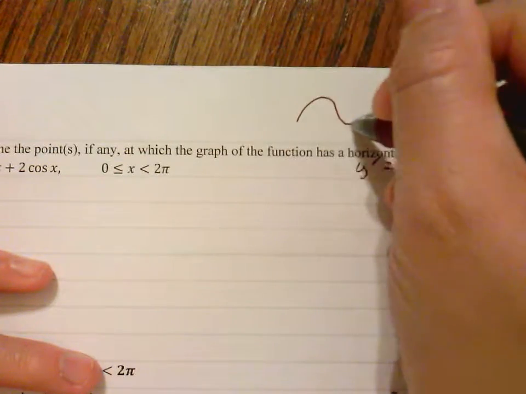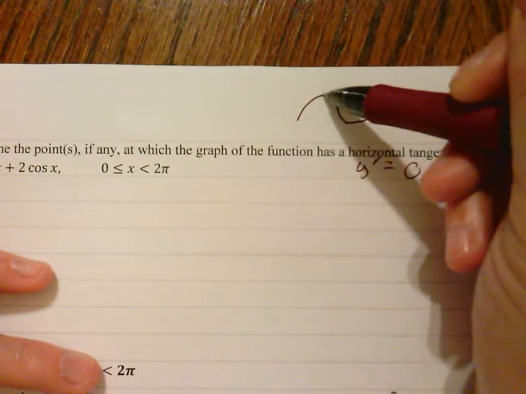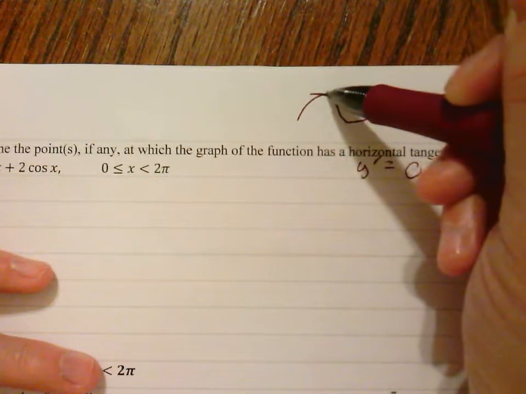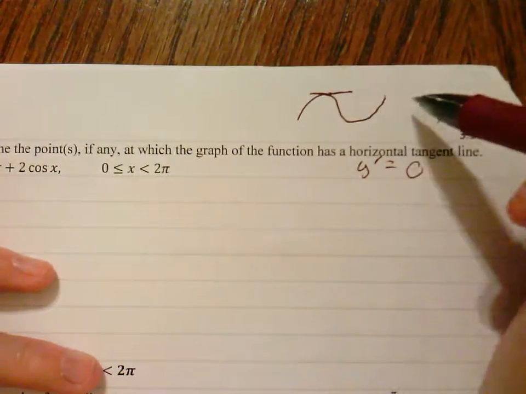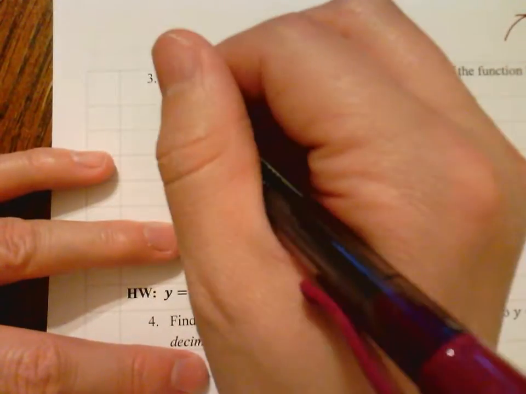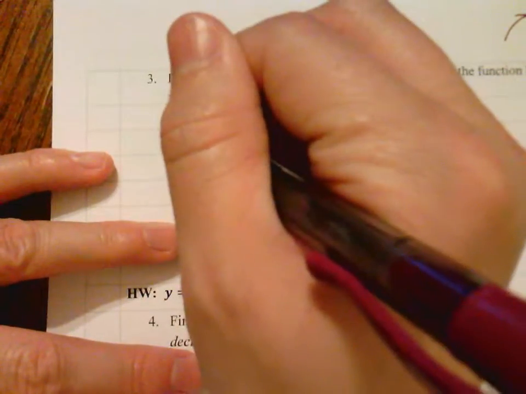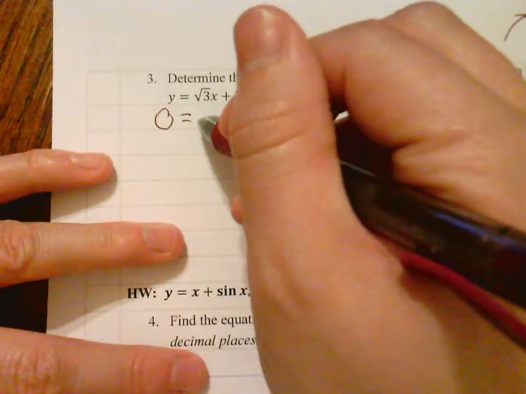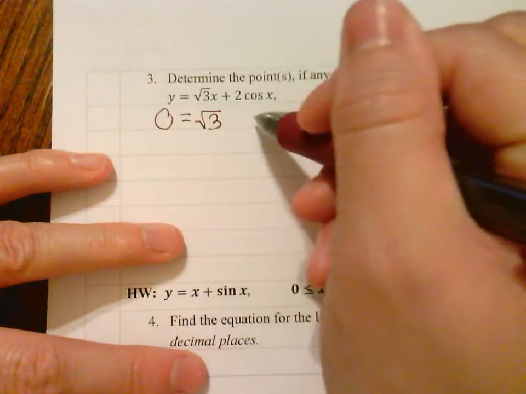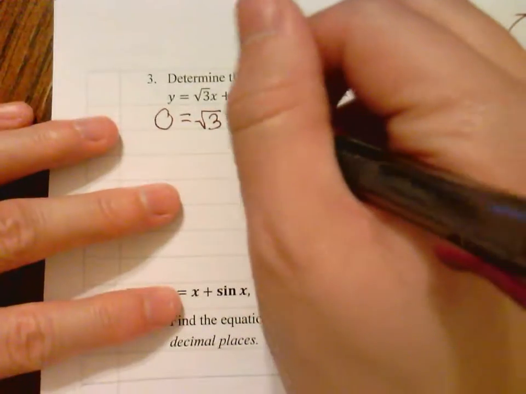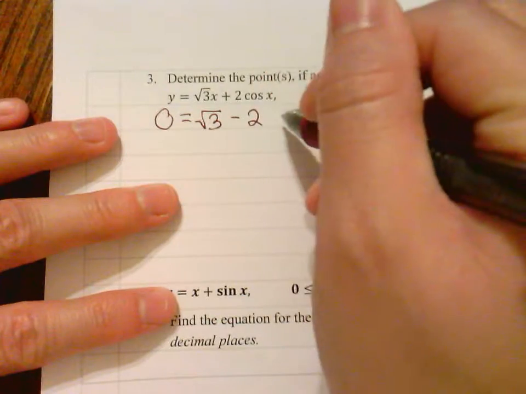Because if you're looking at a horizontal line like this, okay, if you were doing a tangent point here, your tangent line would be a horizontal line. So your slope of a horizontal line is 0. So y prime, or 0, is going to be square root of 3 plus cosine of x is negative sine x, so that's going to be minus 2 sine of x.